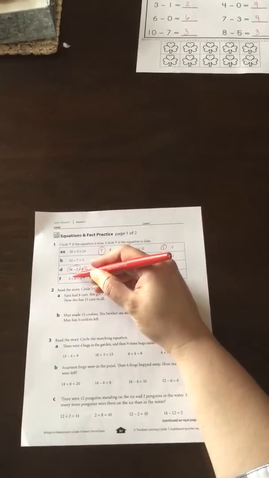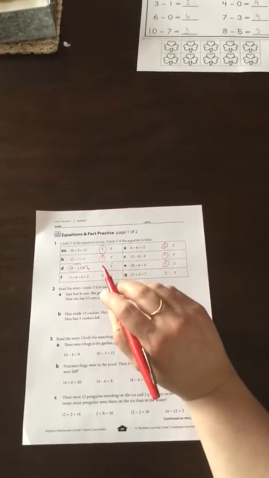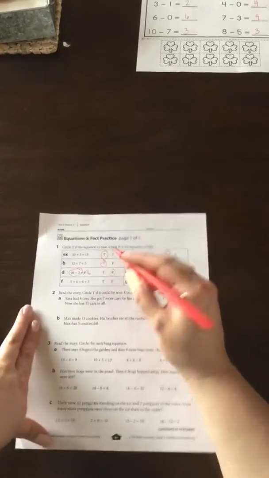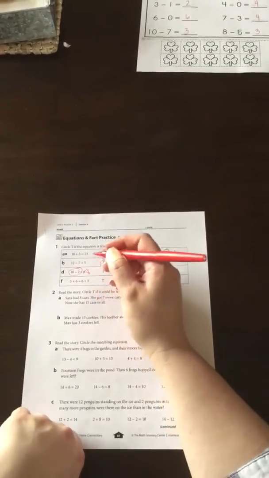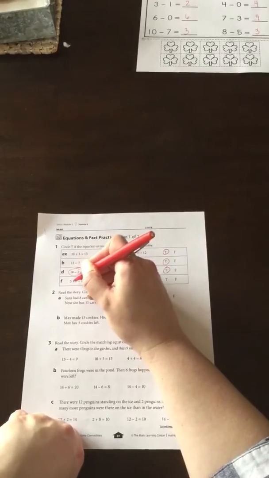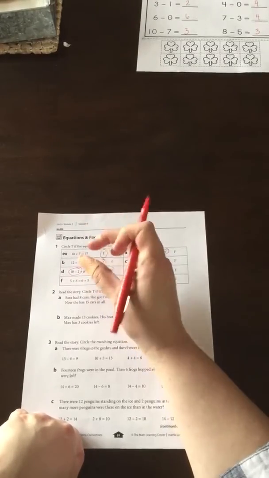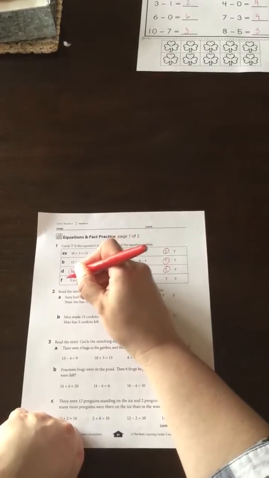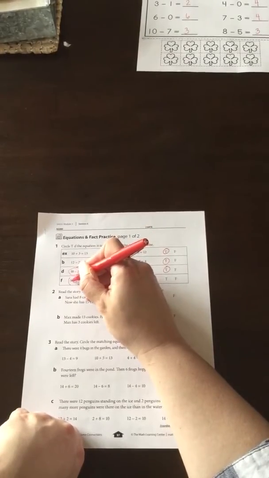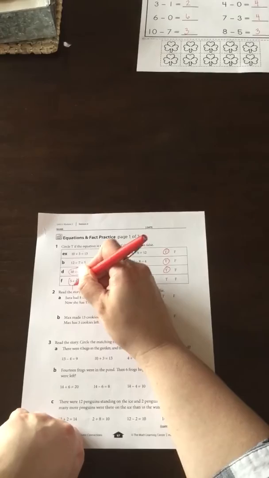This one I noticed on our Unit 6 assessment, guys, we got a little bit stumped by this. So I'm going to spend a little bit of time on this one. When you see an equation equals another equation, I want you to take it in chunks. So let's just do this chunk first. 5 plus 6 equals 11.